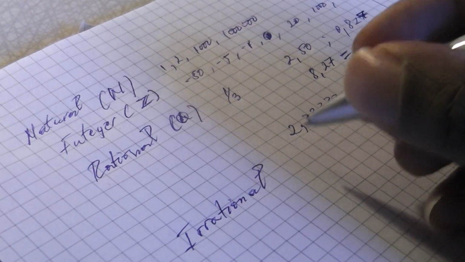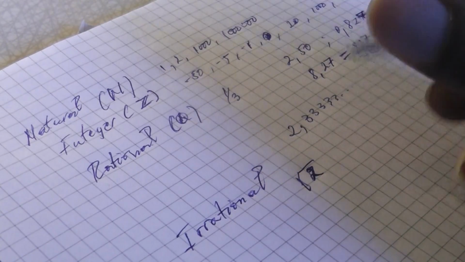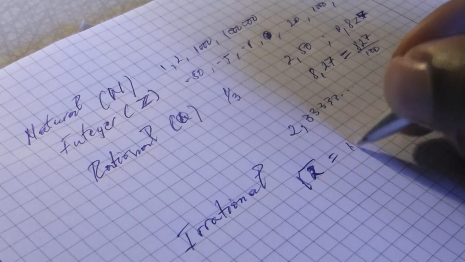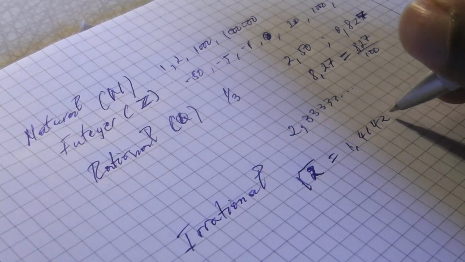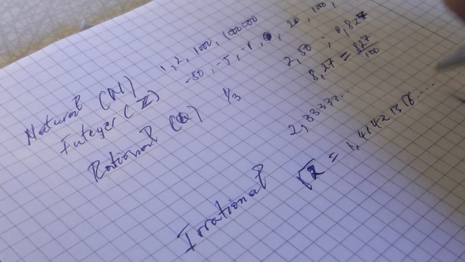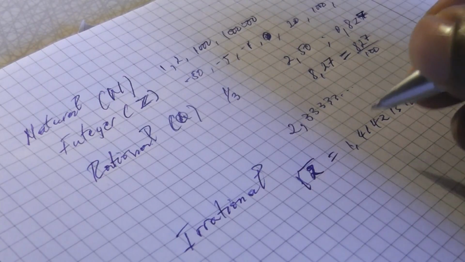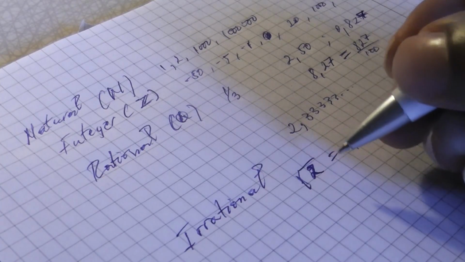I can give you an example. The square root of 2 can be written as 1,4142135 and so on. It's going to continue. As you can see here, the numbers differ. They're not the same number.